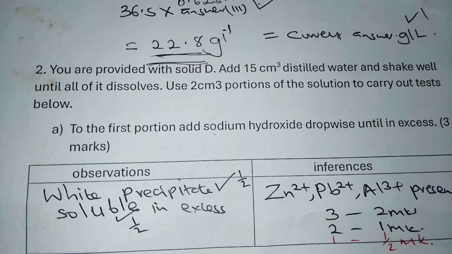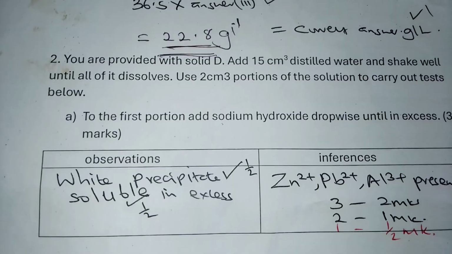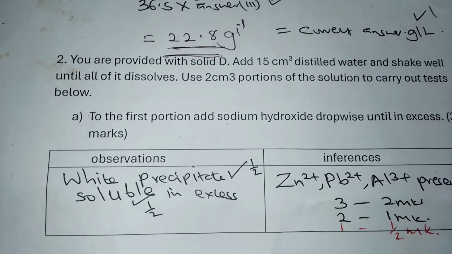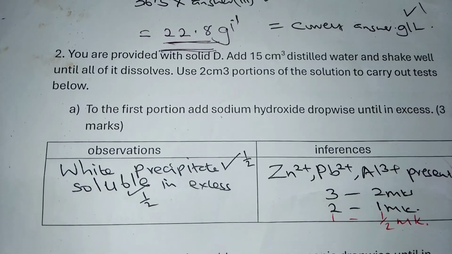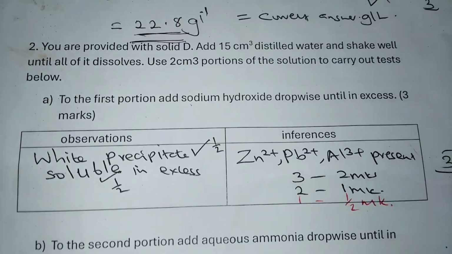Question 2, you are provided with solid D, and we were told to add 15 cubic centimeters of distilled water and shake well until all of it dissolves. Use 2 to 3 portions of the solution to carry out the tests below. And then we went ahead and answered those questions.